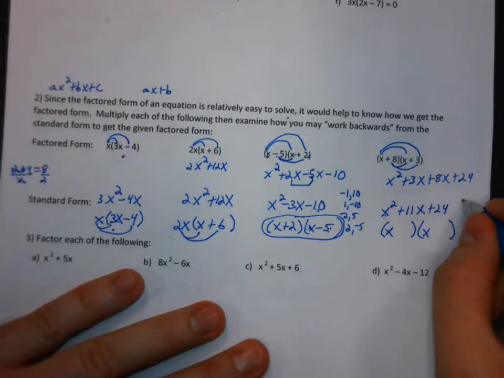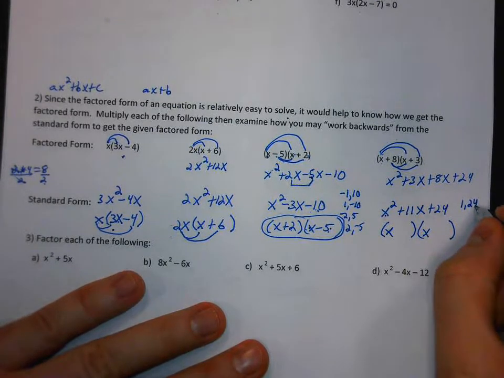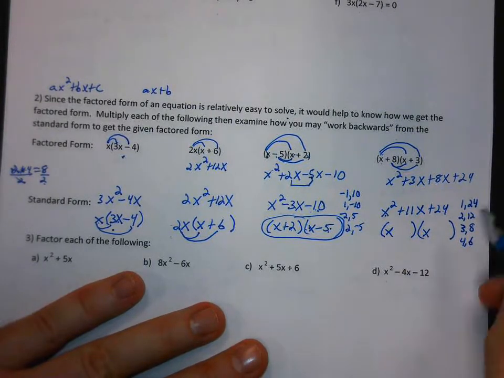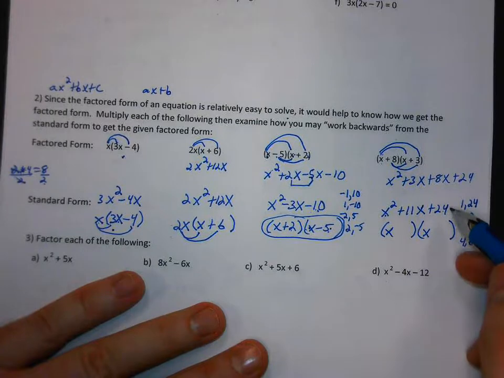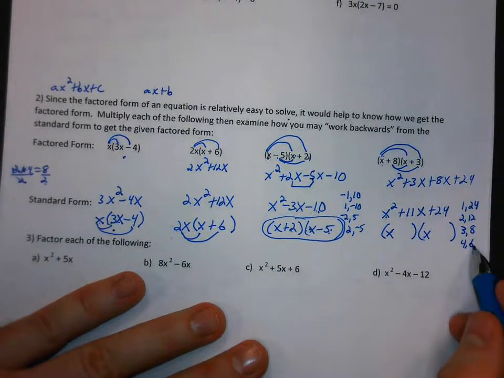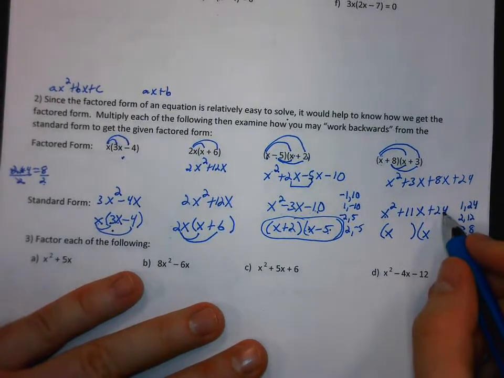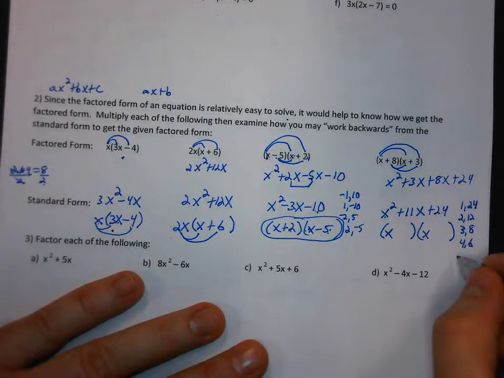Well, if you list the factors out, you have 1 times 24, the 2's and the 12's, 3 and 8, 4 and 6. 5 doesn't work. Well, 6 will work, 6 times 4, but you already have that here. And also, you don't want to forget the negatives. To get a positive 24 when you multiply, they could also both be negatives.